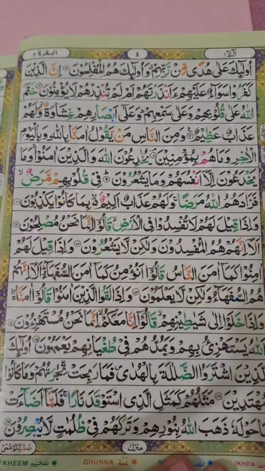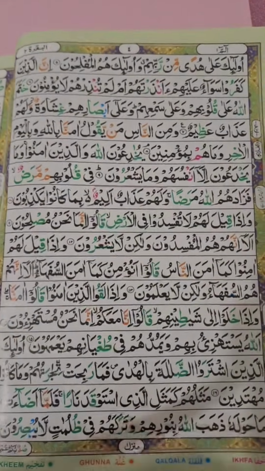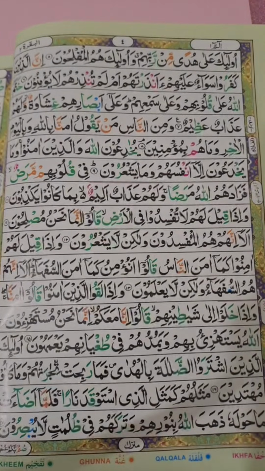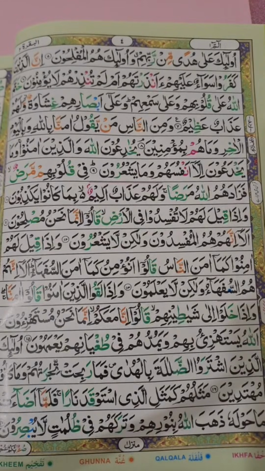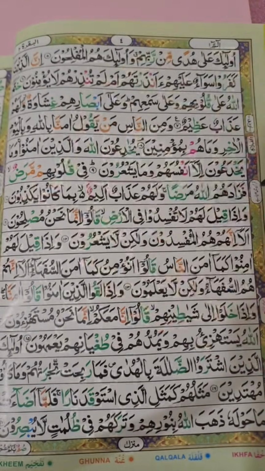Sadaqallahul Azeem. So this was our target, the Surah Fatihah and 10 ayahs of Surah Al-Baqarah.